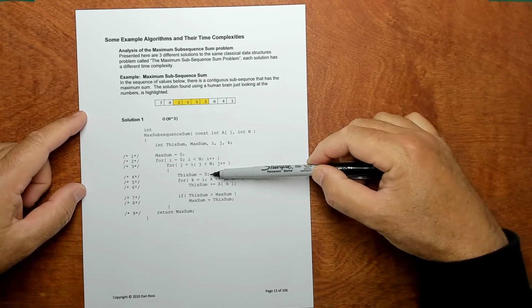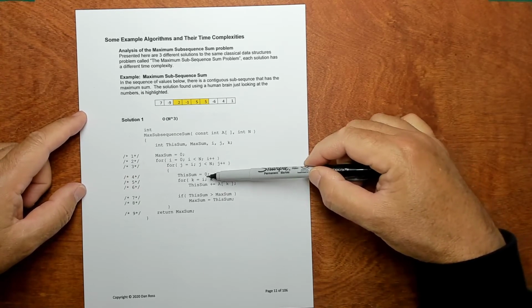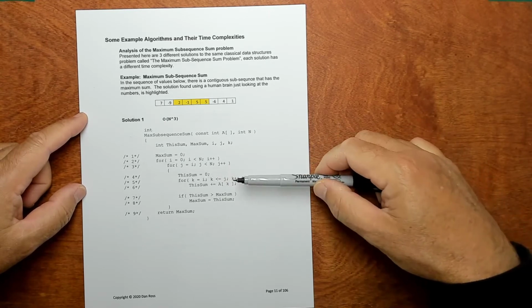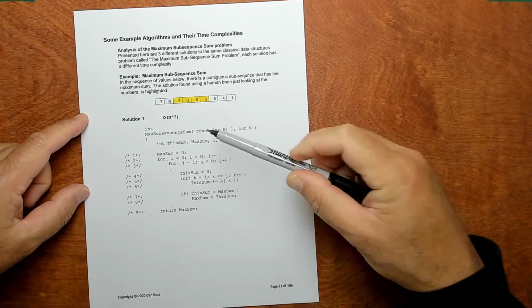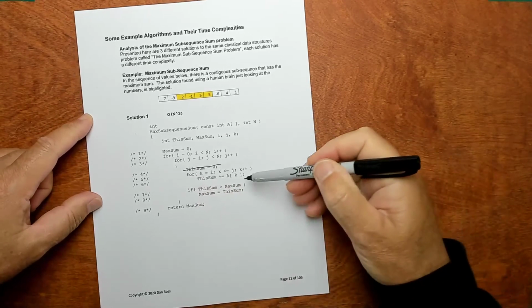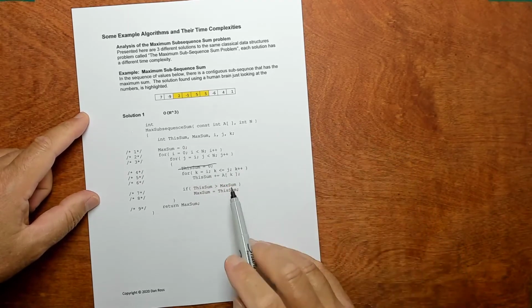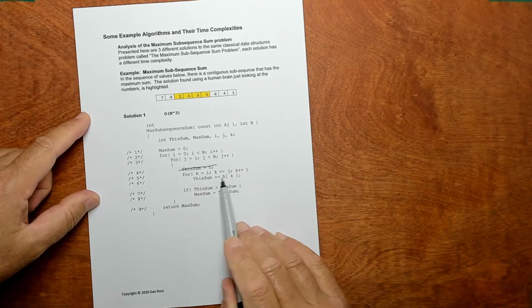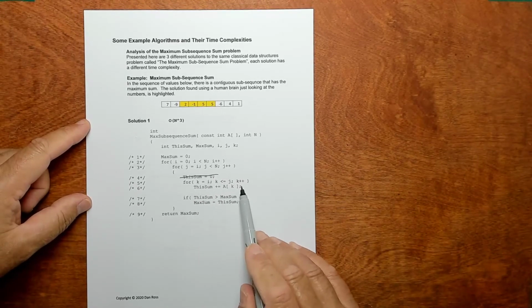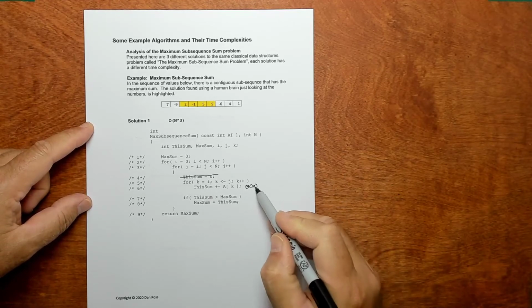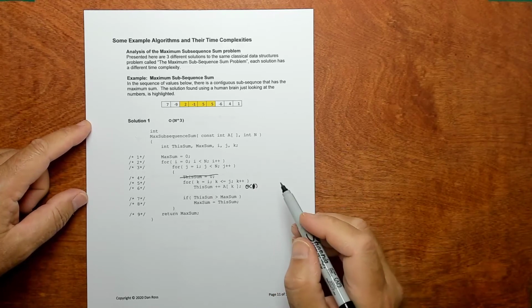Well, it happens every time this inner loop executes, but it's constant time. This line right here doesn't take any longer if n is different. This is independent of n. So we can ignore this line. This guy here is constant time, because there's no n in there. We're taking some element, adding it to the sum, but there's no n in here. So let's call this big O of 1, or constant time.